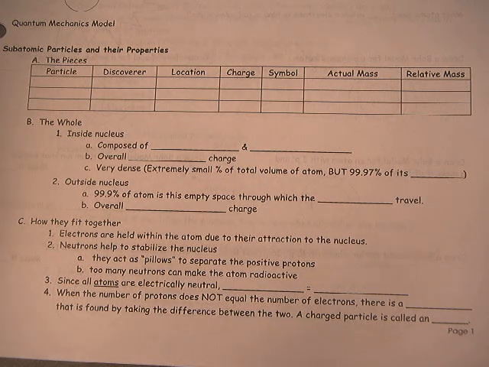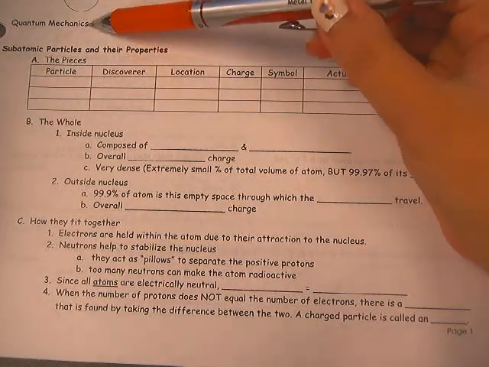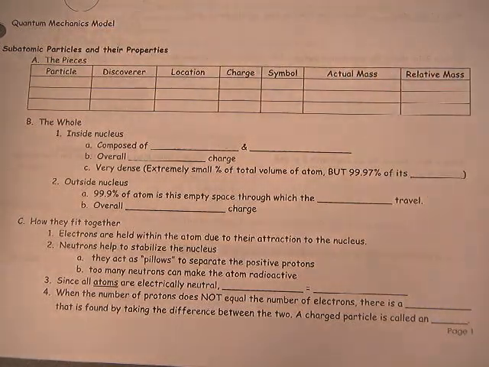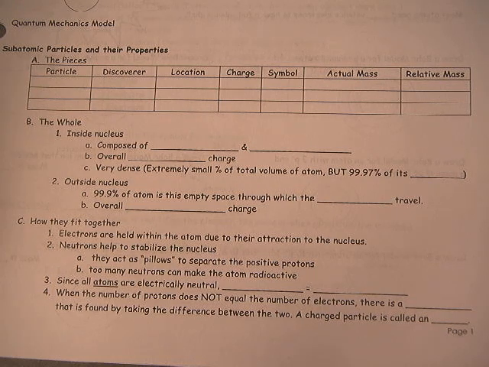So as a refresher, going over all the stuff that we just covered in these sections up above on the notes, what was the first particle to be discovered? Was it the proton, the neutron, or the electron? The first one? If you're not sure, look at this.